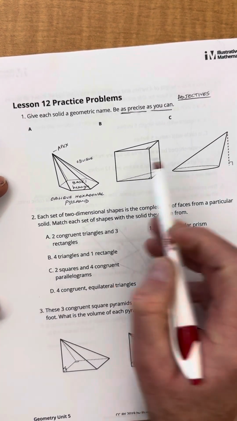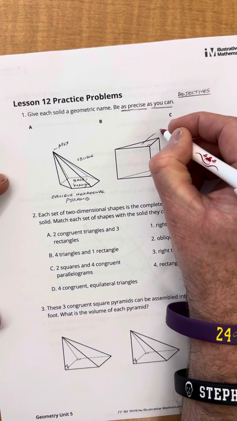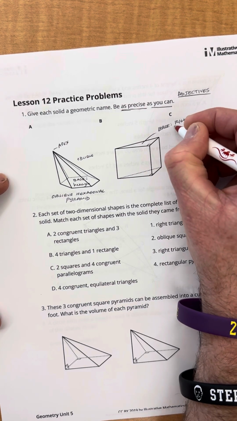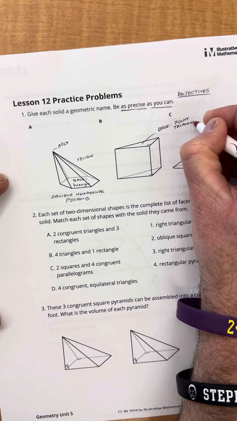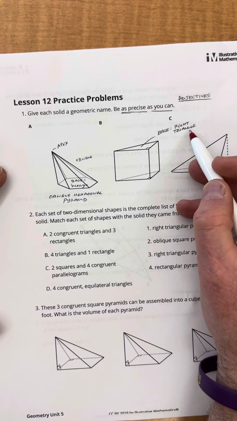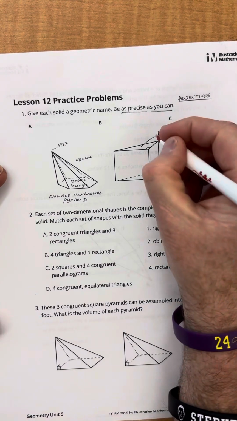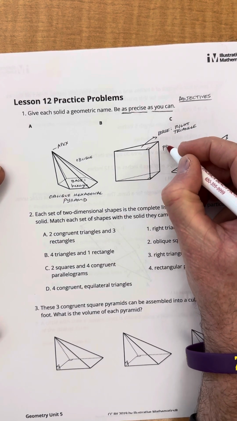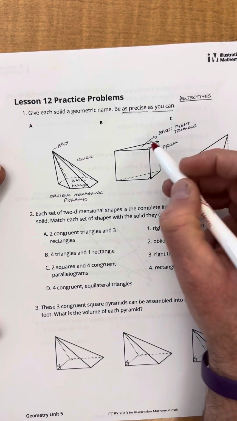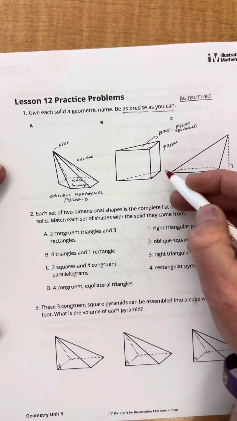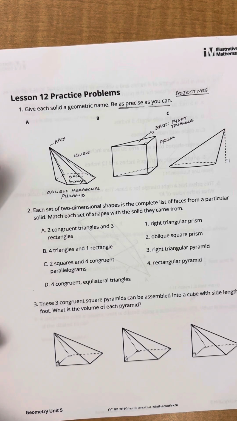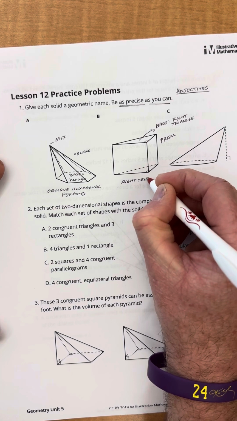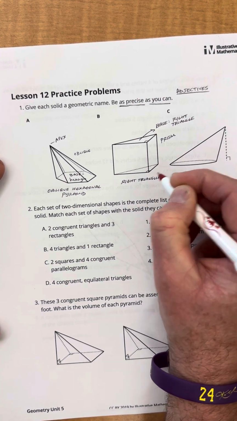All right, this one, we got a right triangle. So the base is a right triangle. And then the shape is a prism because there's no apex. I don't see a point where all the vertices come together. So this is going to be a right triangular prism.